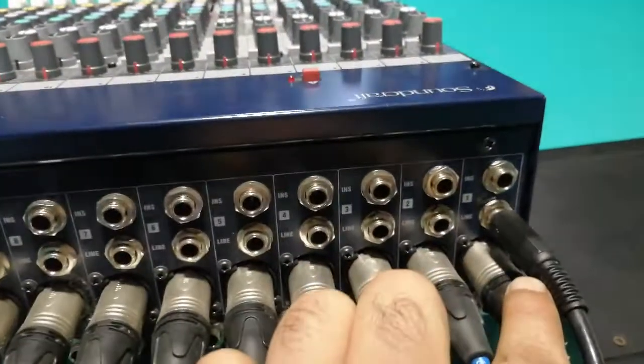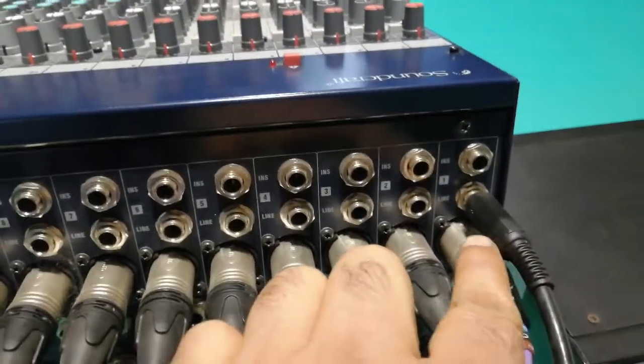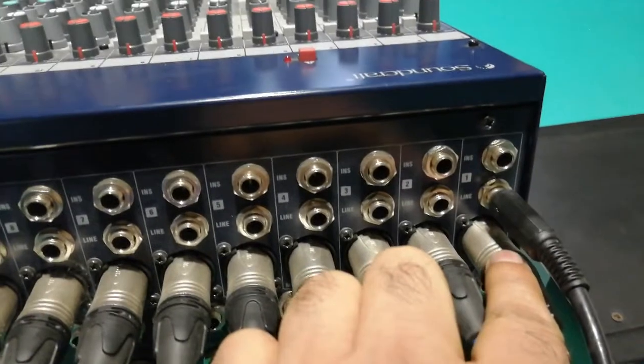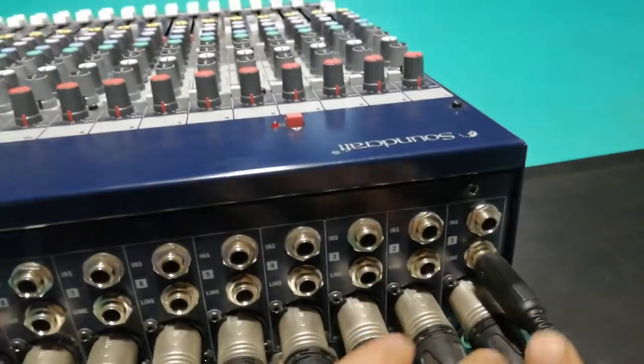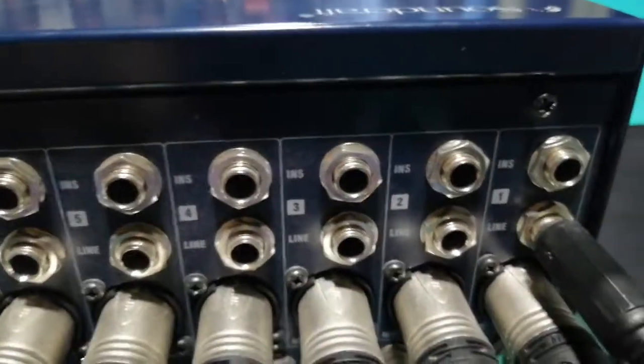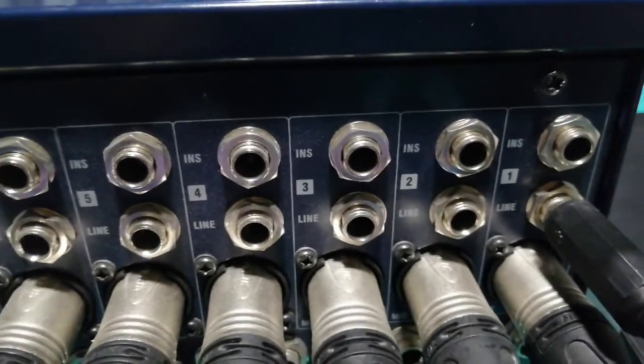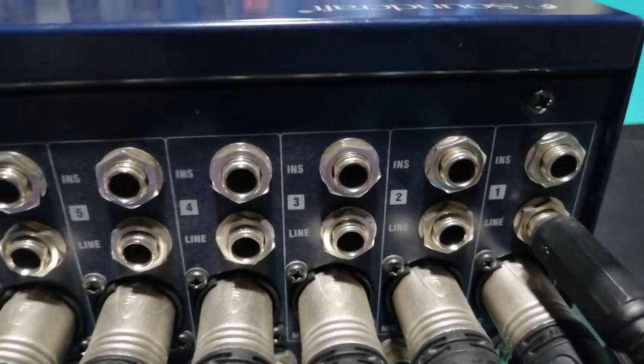Then you have this as a line input. Either your line input or your XLR input will work. Both cannot work simultaneously together. And then you have the insert, as I told you, for looping it through any external DSP.